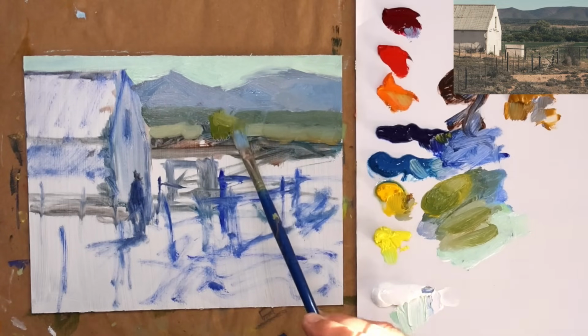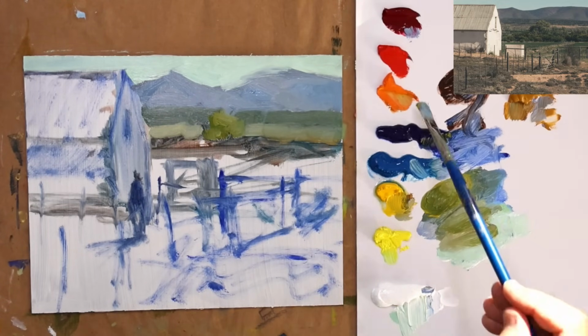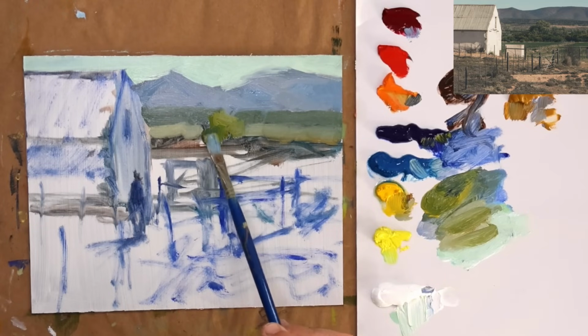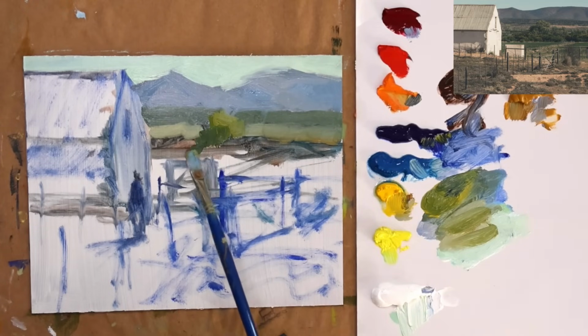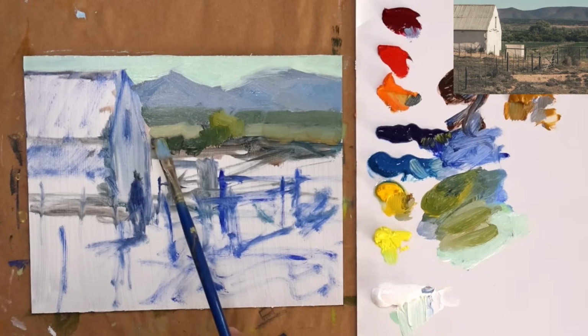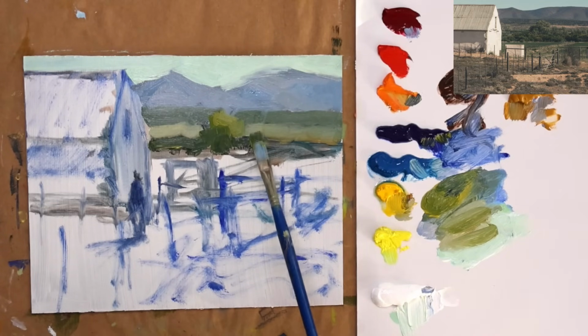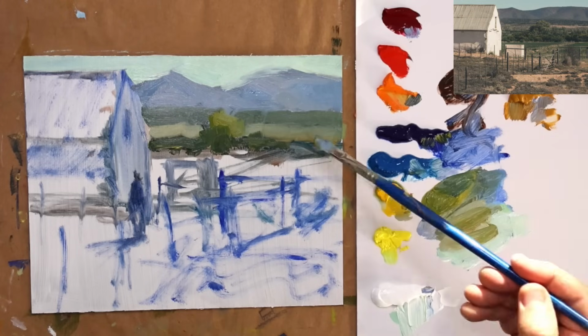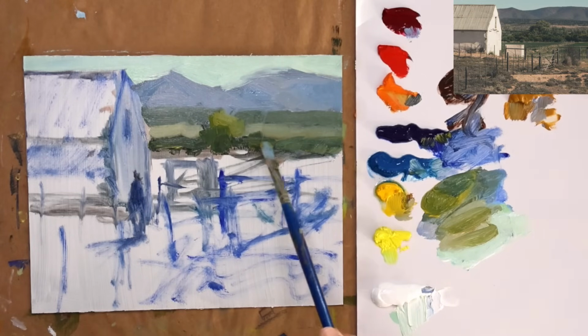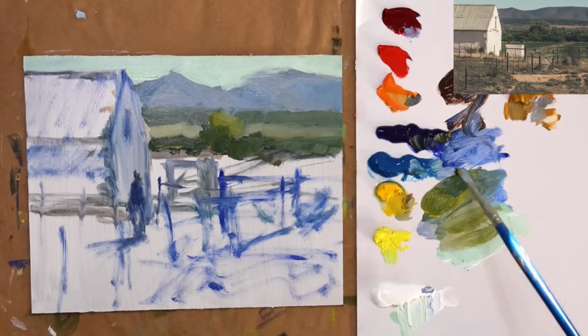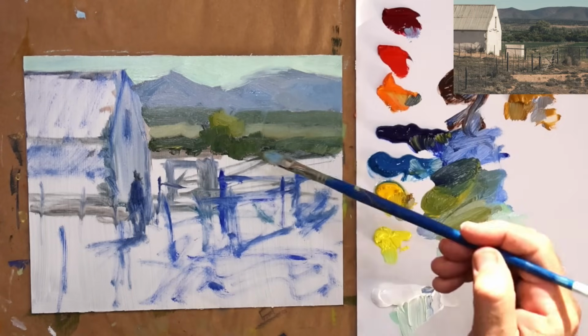But you can see how the soft grey, desaturated colors in the background recede, and as I warm the colors up coming forward and make them a little darker in value, they will naturally get more visible to our eye.